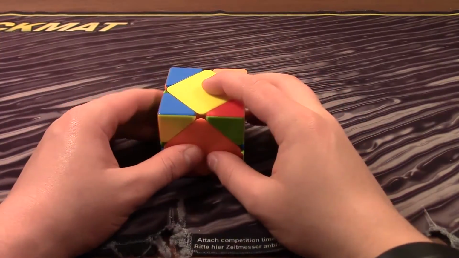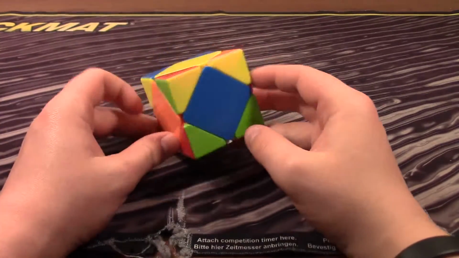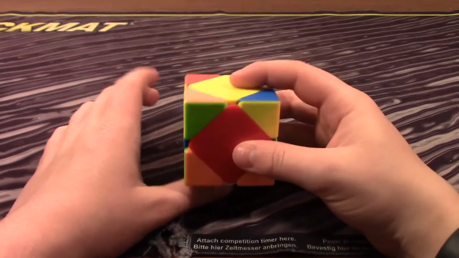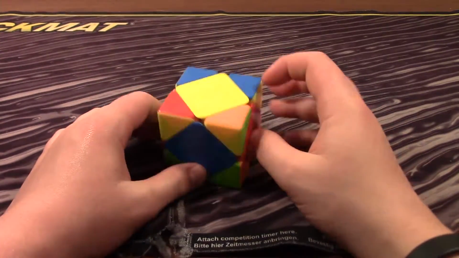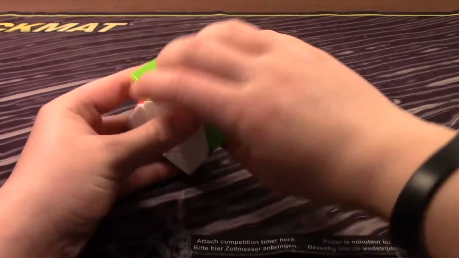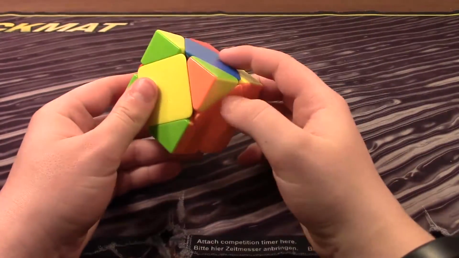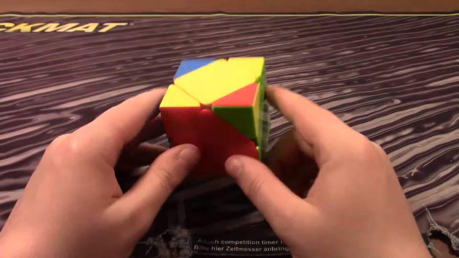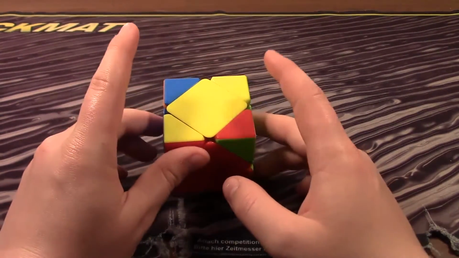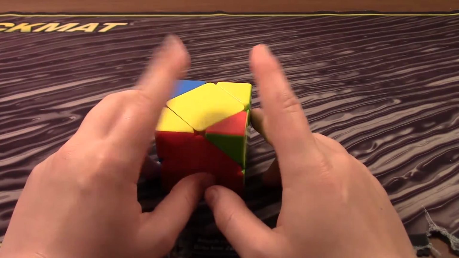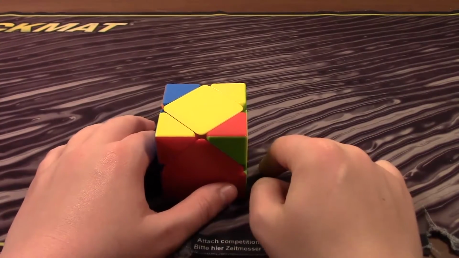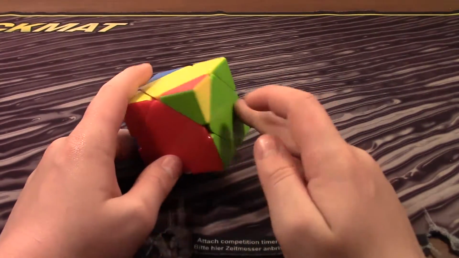So here's another case for the centers. It's when the centers are wrong, but the yellow is already up here. So what you just do here is you just do the algorithm in a random spot. It doesn't really matter, and it just brings it back up. Okay, so this is the case where there's going to be the most times that you need to use the algorithm. It is going to be the same exact algorithm as the center swapping.